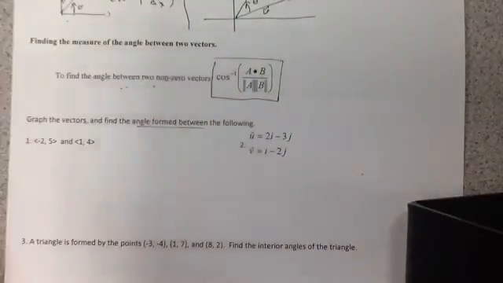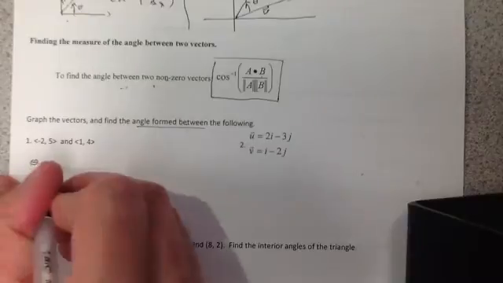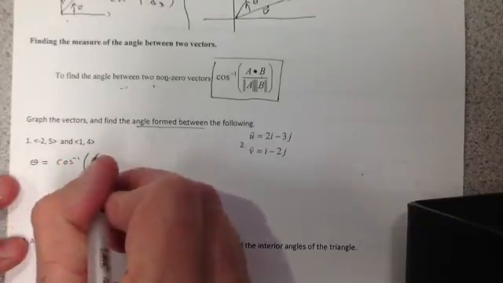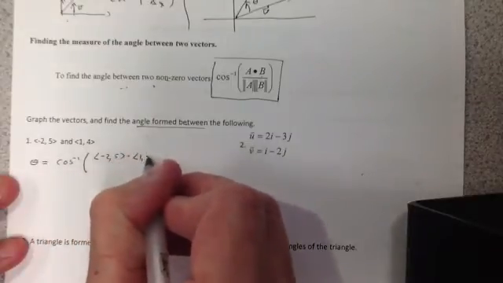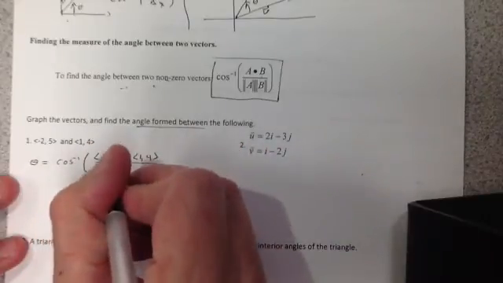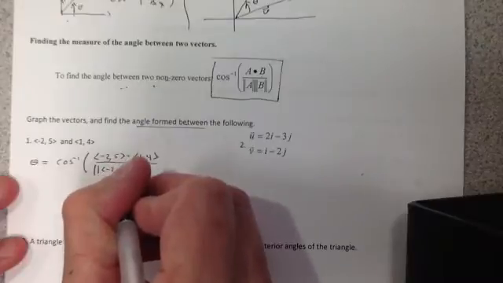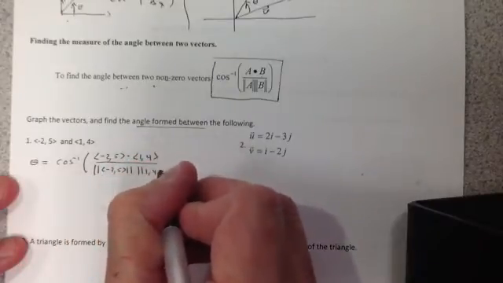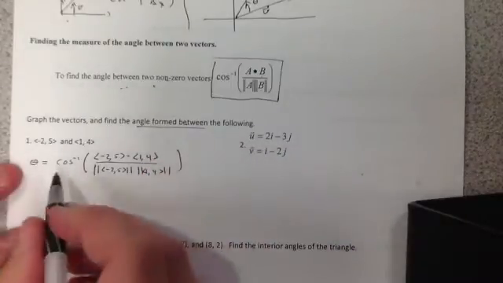All right. Now, next, find the dot product. So find the angle. Theta equals the inverse cosine of the dot product of negative 2, 5 and 1, 4, over the magnitude of negative 2, 5 times the magnitude of 1, 4. Doesn't that look kind of freaky? Don't worry, it's not too bad.